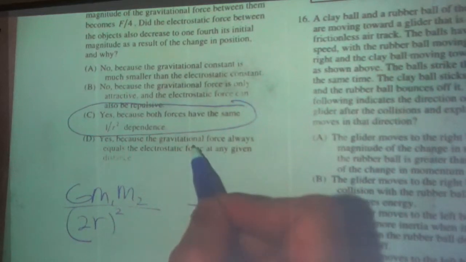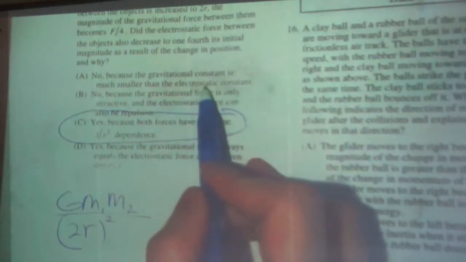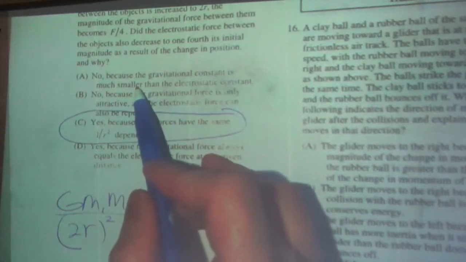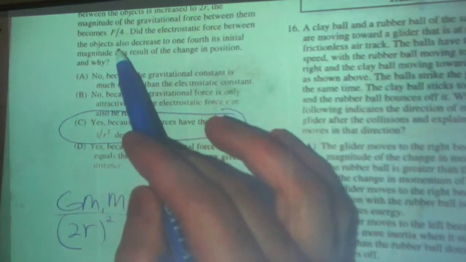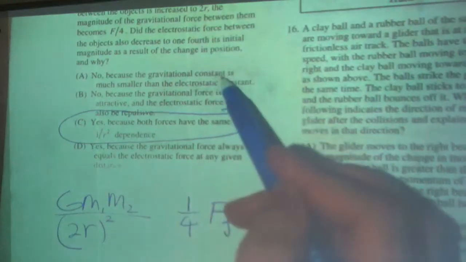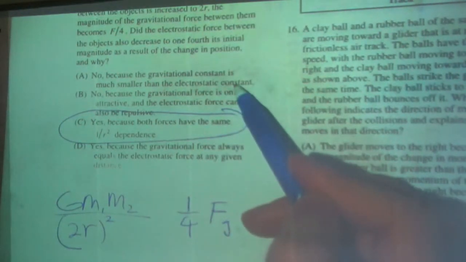Gravitational force does not always equal the electrostatic force at any given distance. That is not true. In fact, the electrostatic force is generally a much larger force than the gravitational force. You can look at your constants to remember that. The gravitational constant is much smaller. Yes, that is absolutely true, but we're not talking about the forces being the same. It's how much the forces change being the same. 1/4 the force and 1/4 the force. They're changing by the same ratio.